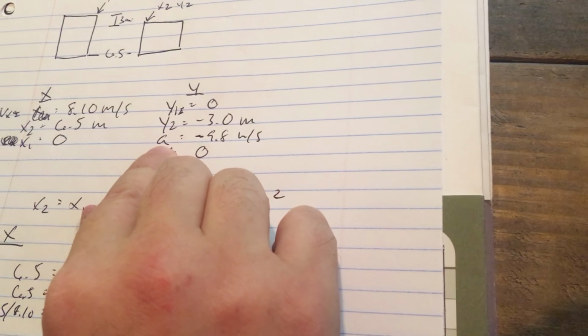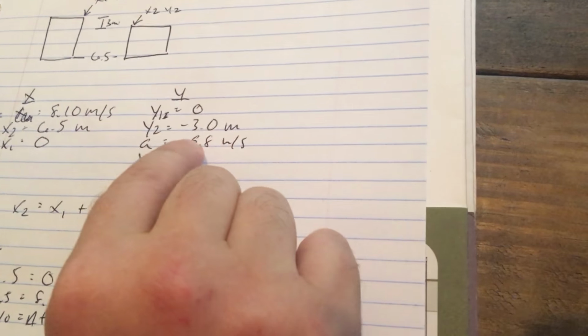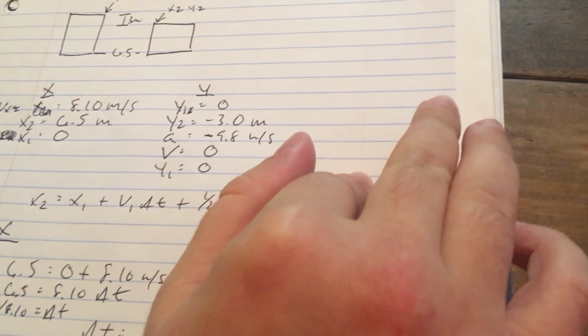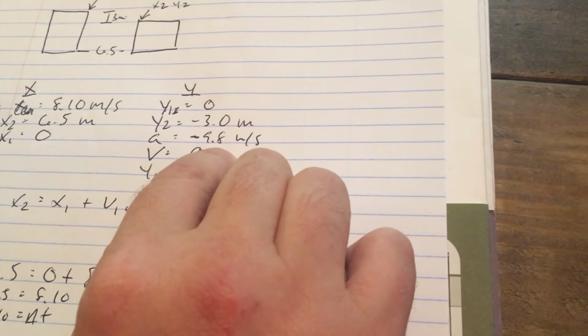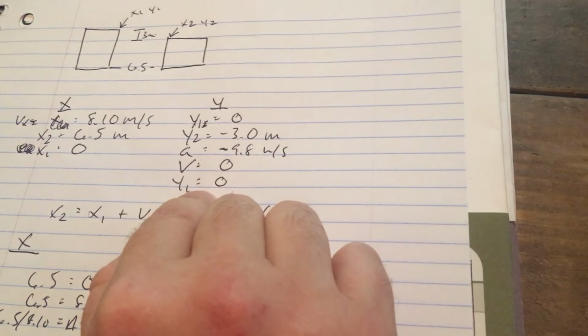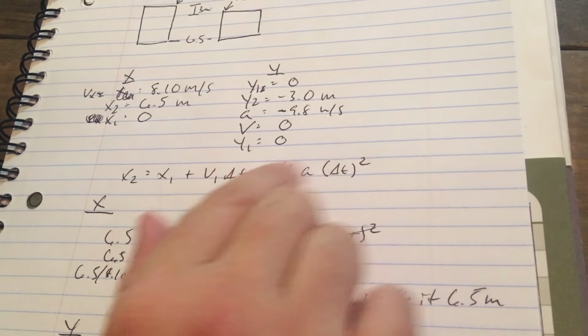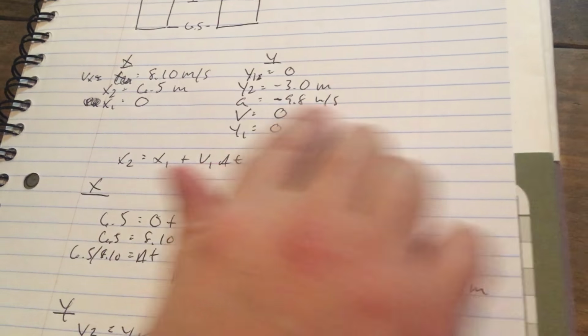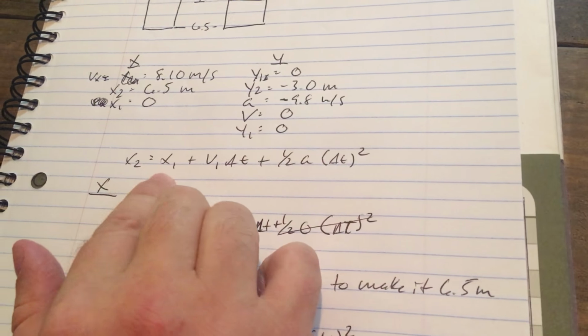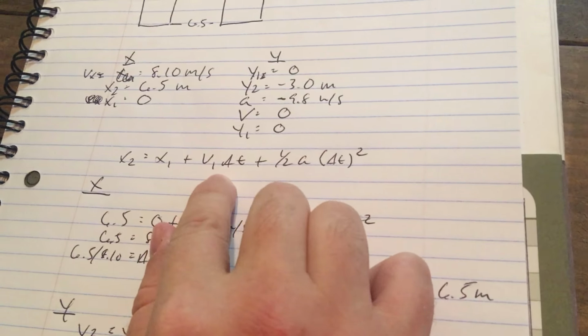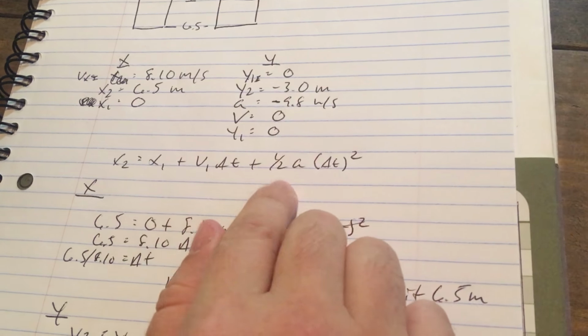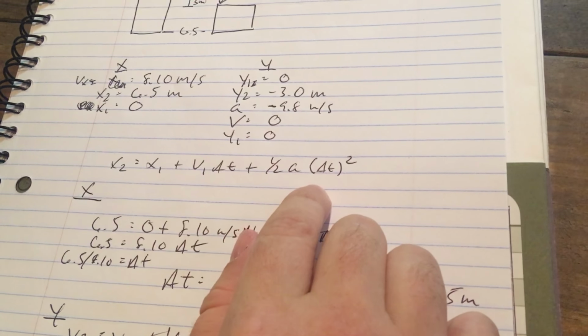Our acceleration in the y direction is going to be negative 9.8 meters a second squared. Once again, same thing. Direction in the y-axis, not a traditional negative. Velocity is going to be 0. Y1 is going to be 0, jumping off point. So we take our kinematics equation right here: x2 equals x1 plus velocity times delta t plus 1/2 acceleration times delta t squared.